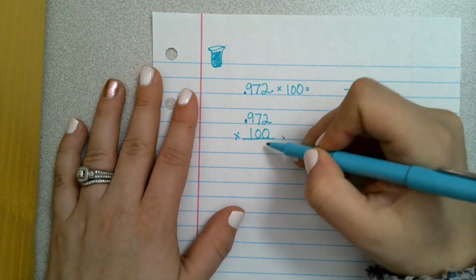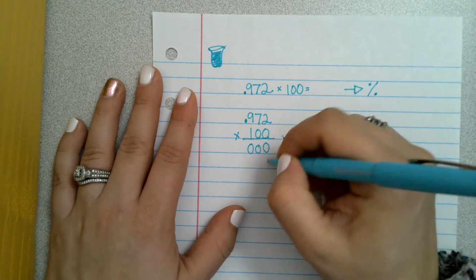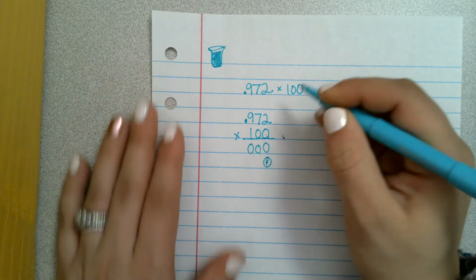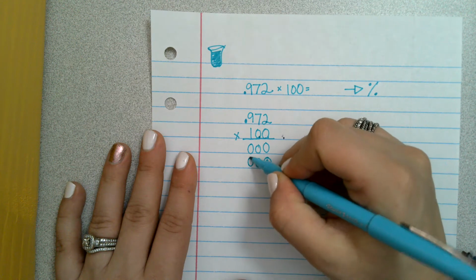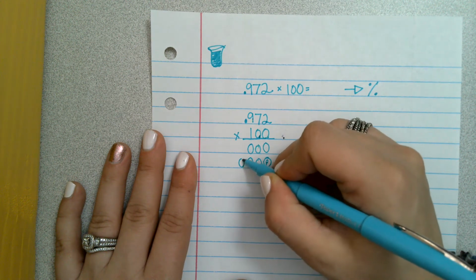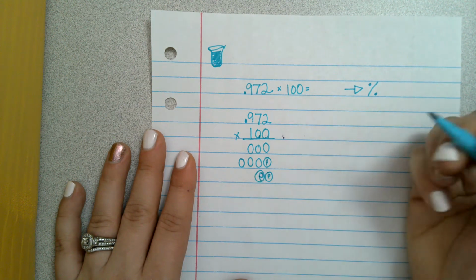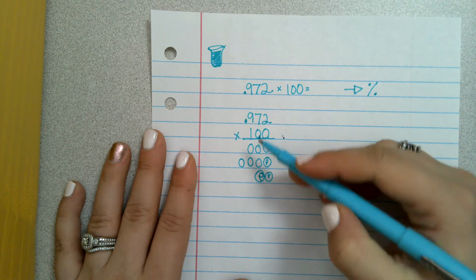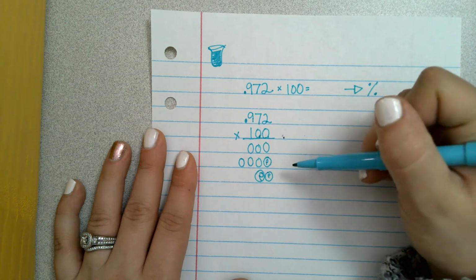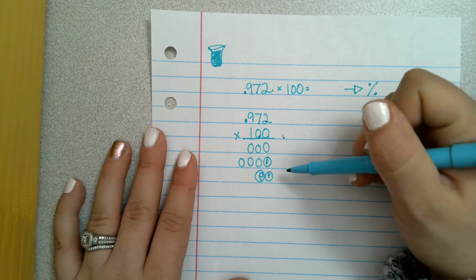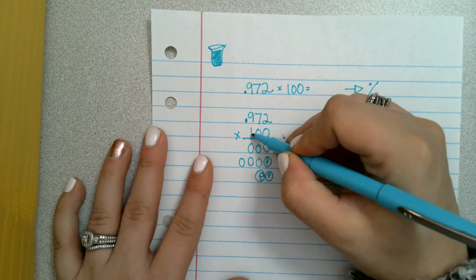So we'll go 0 times 2 is 0, 0 times 7, 0, 0 times 9, 0. We need our placeholder 0. 0 times 2, 0, 0 times 7, 0, 0 times 9, 0. Now we need 2 placeholder zeros, right? I'm not going to go into that part, but mathematically, they're not just a placeholder. It's because of how the math works, but I'm not going to go into that this time.